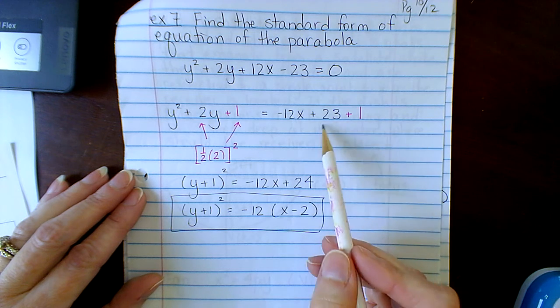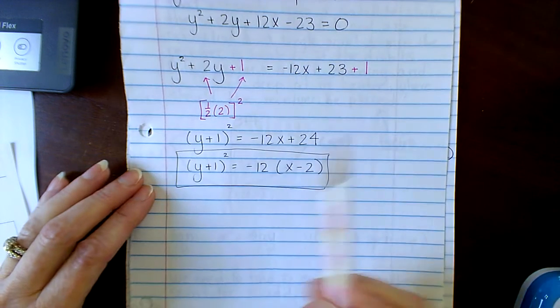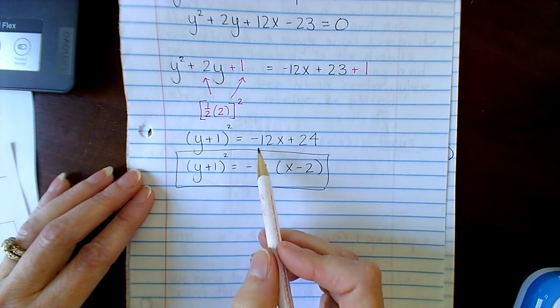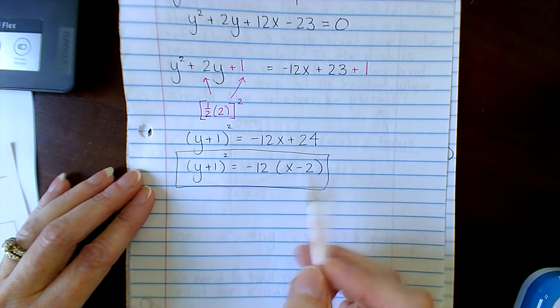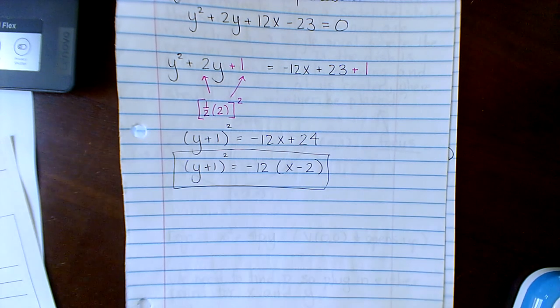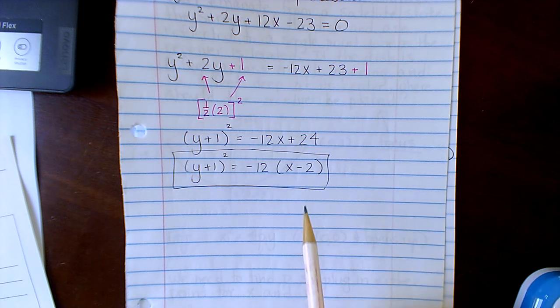I'm going to combine those like terms. And then just like I did with the last example, I'm going to factor out, in this case, a -12. That way I get that coefficient of x right there to be 1. Alright, so that's about it. We don't have to worry about finding the vertex, focus, none of that stuff. I just asked you for the standard form, boom, done.